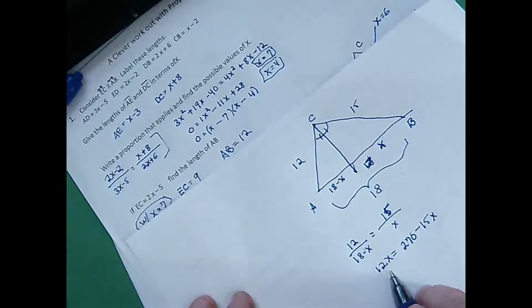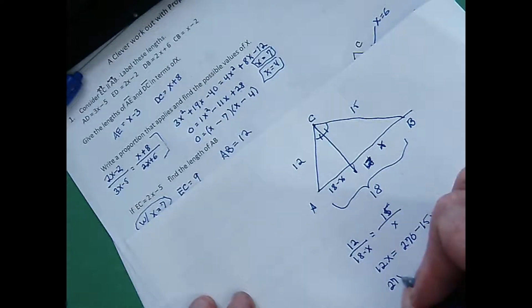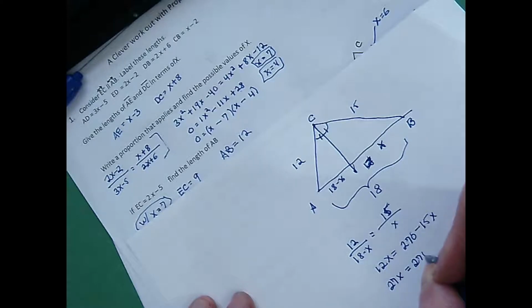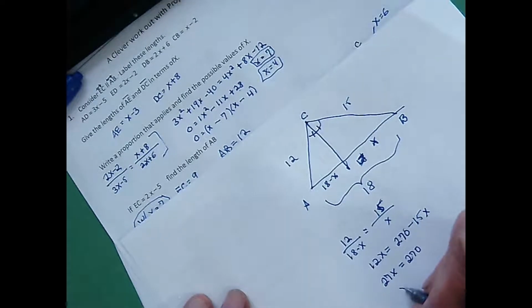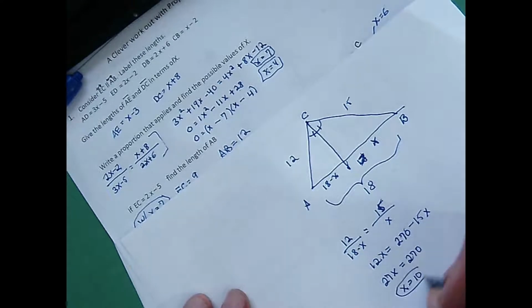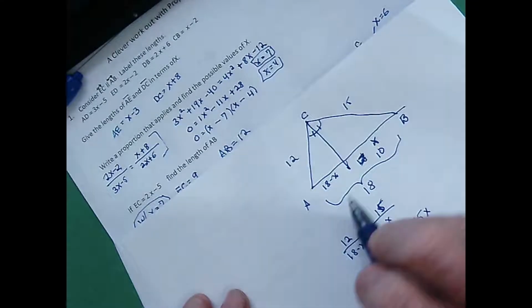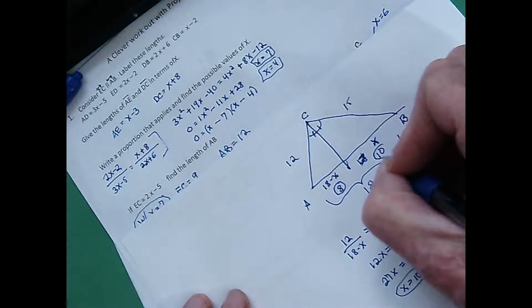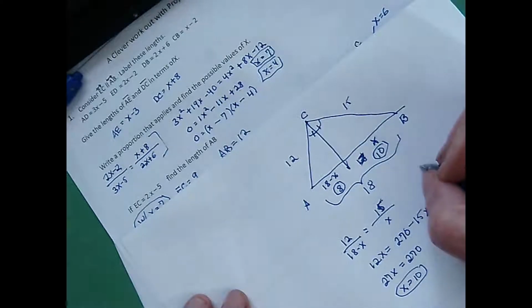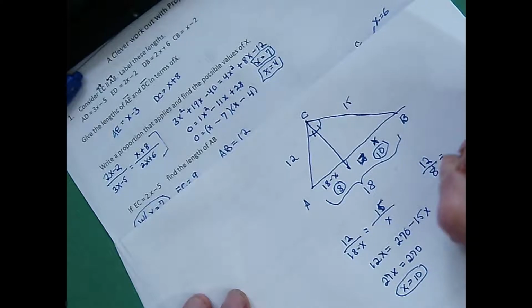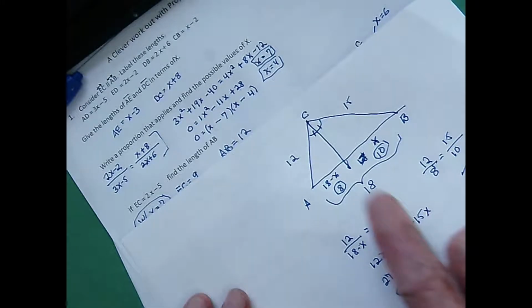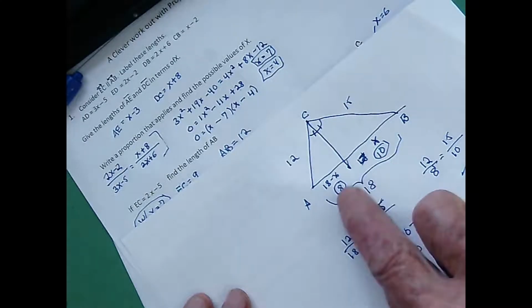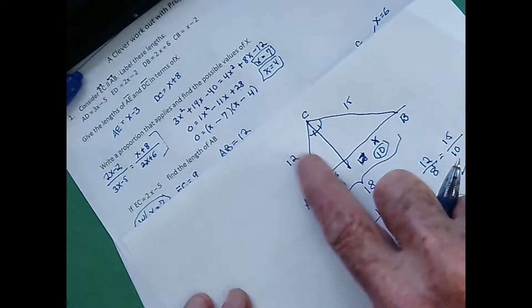I'm going to bring that 15x to the other side, and I got 27x is equal to 270. Divide both sides by 27, and it turns out in this case x would have been 10. So this length would have been 10, and this length would have had to have been 18 minus 10, therefore 8. And I'm liking that too. I'm thinking these are nicely proportionate. 12 is to its part 8, as 15 is to its part 10. Cross multiply and see what you got, 120 either way. So, yep, that would work. The bisector of angle C would have given it two parts of length 8 and 10, which are in proportion of 12 to 15.